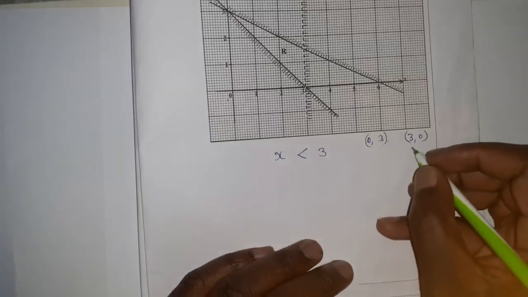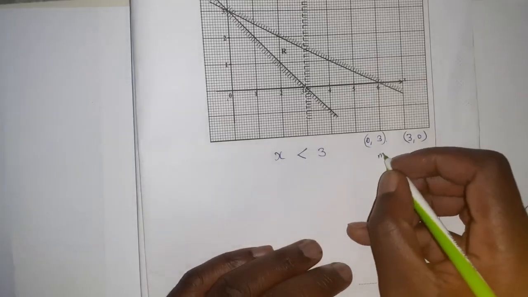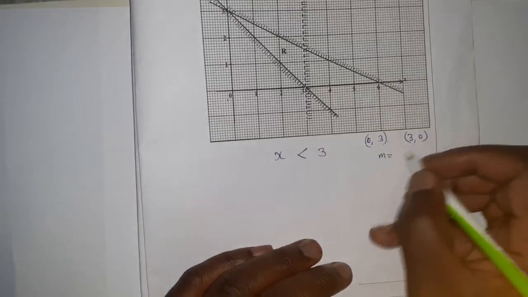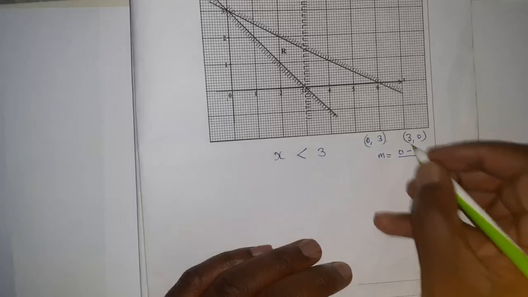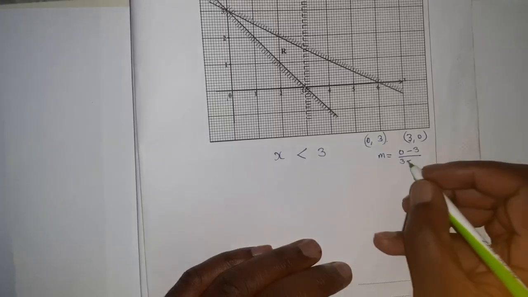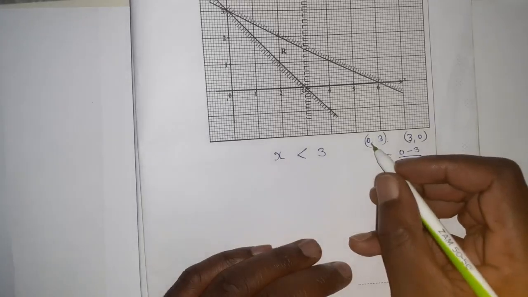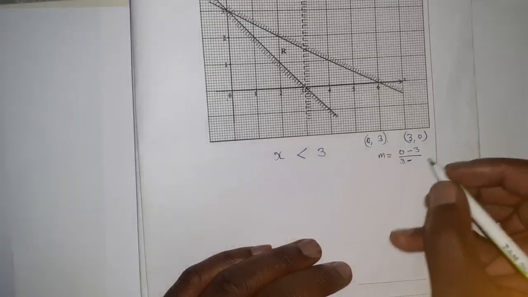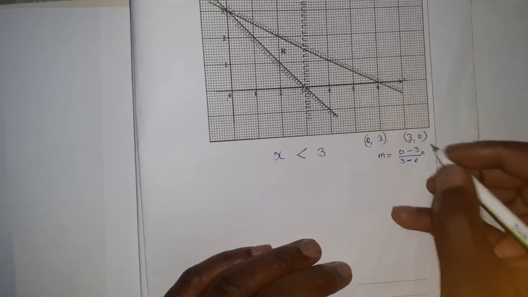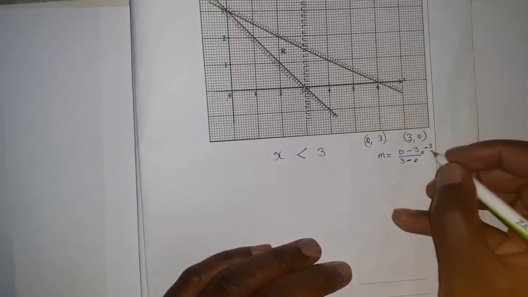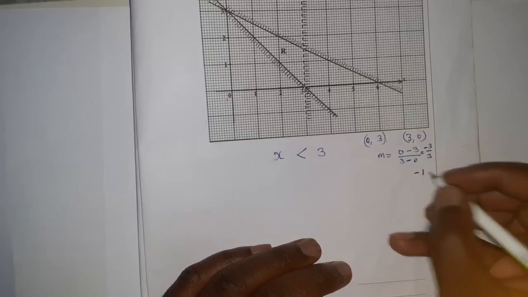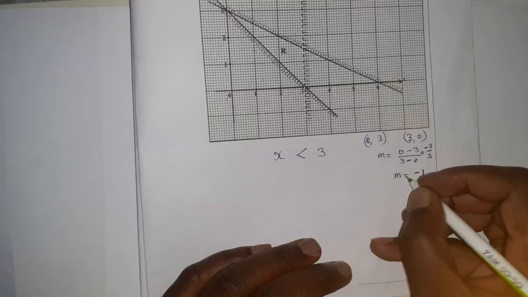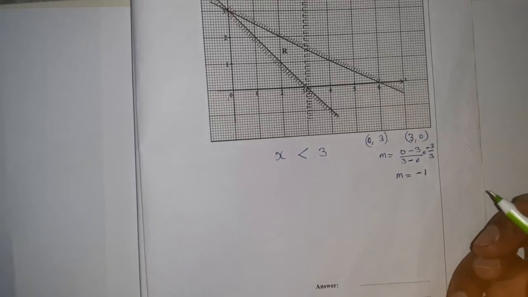So now, after that, I need to find the gradient. And I'm sure you know that the gradient, which is m, is equal to y2, which is 0, minus y1, which is 3, over x2, which is 3, minus x1, which is 0. So this is going to give us negative 3 over 3, which will give us negative 1. So that is what we're going to get.